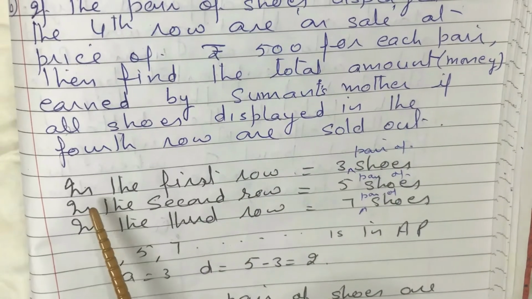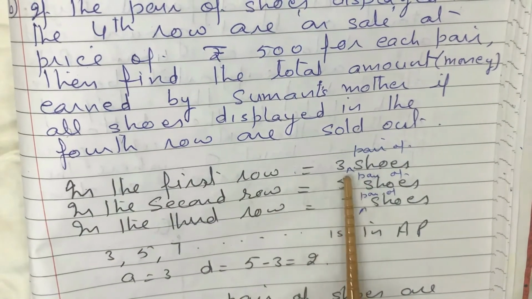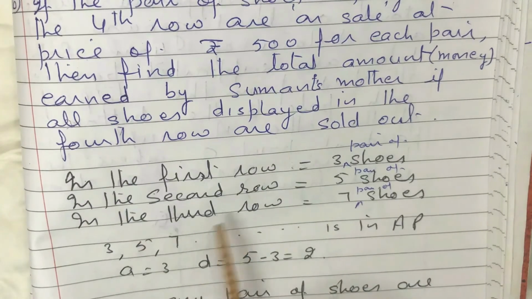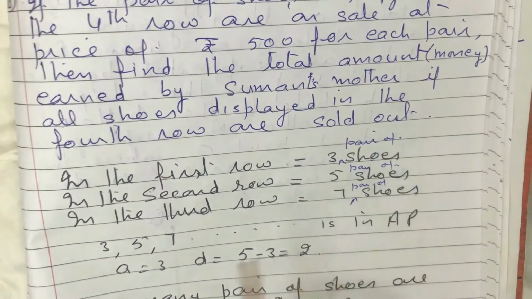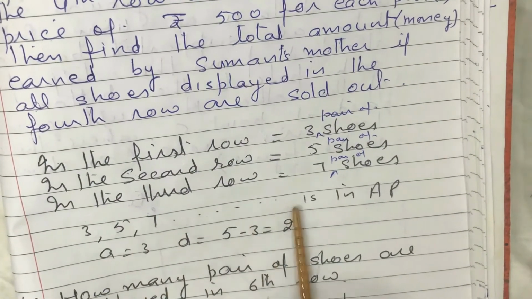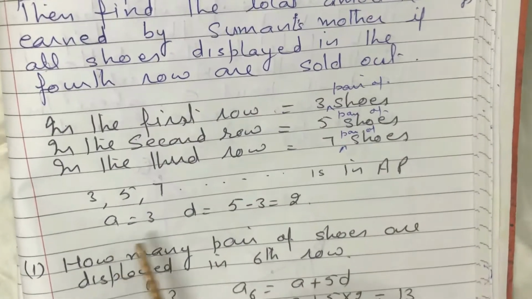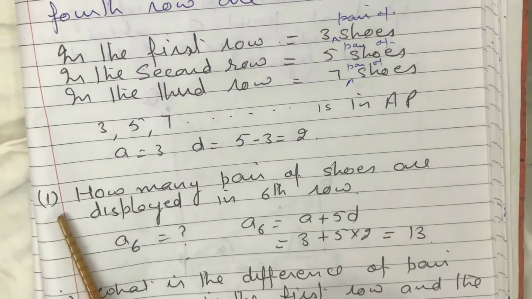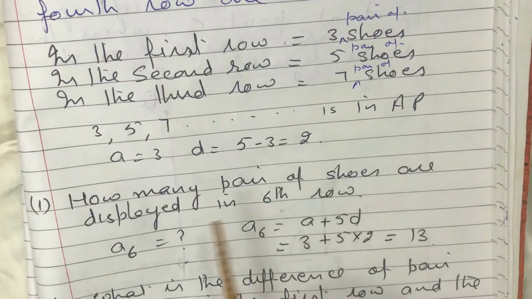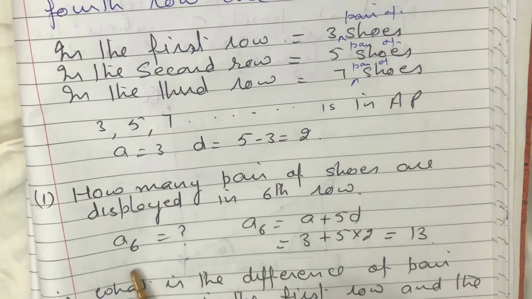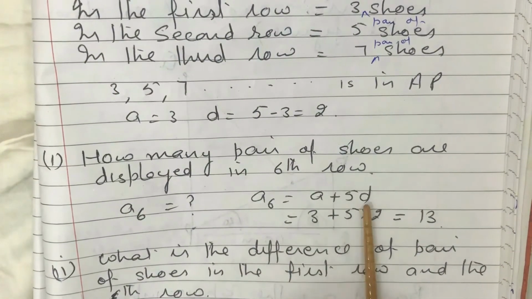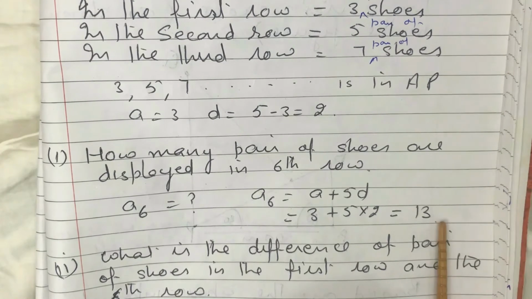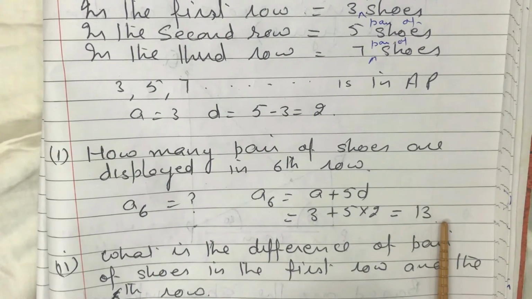Now, according to the question, in the first row there are 3 pairs of shoes, in the second row there are 5 pairs, in the third row there are 7 pairs. It means 3, 5, 7, that is in AP. Here A is 3 and D is 5 minus 3, that is 2. So the first question is, how many pairs of shoes are displayed in the 6th row? It means I am to find A6. A6 is A plus 5D. Substitute the values, you will get 13. So 13 pairs of shoes are displayed in the 6th row.